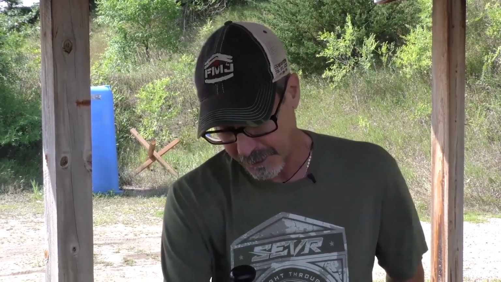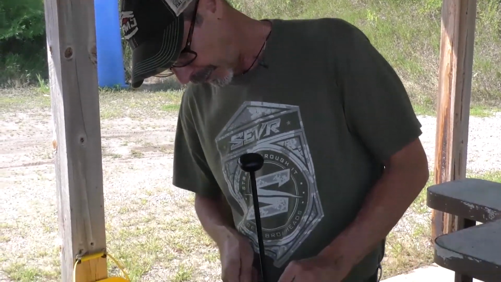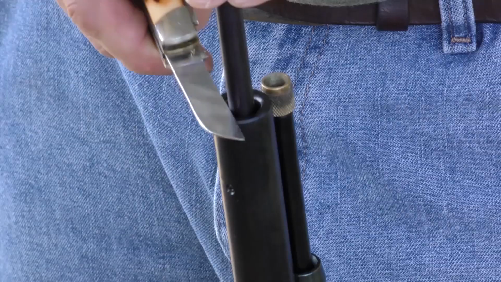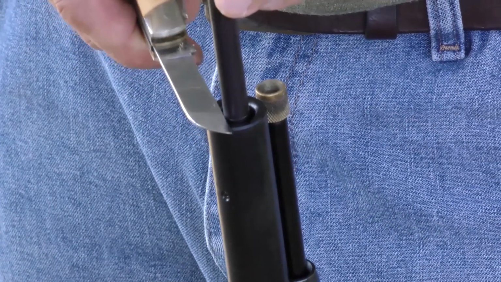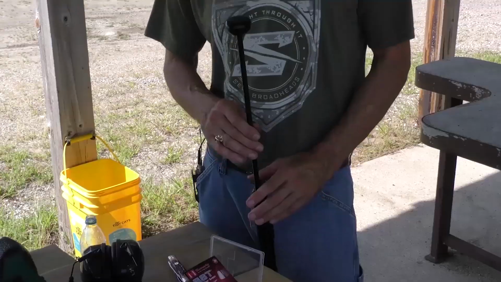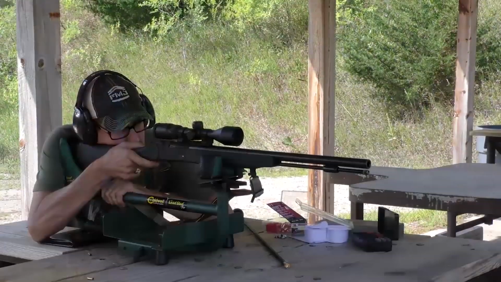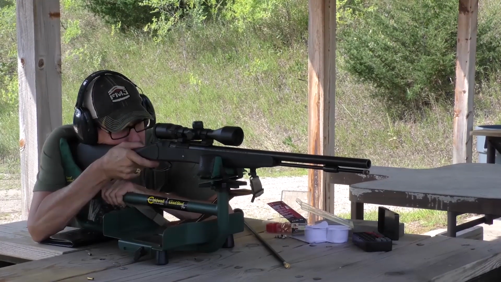When I get my load built down the gun and I know that the bullet is seated correctly, I'll go ahead and take a knife and make a little mark right here on my ramrod. That way I'll have a reference point for future shots, so when I put the next load down there, I can just get a quick visual and I know that I seated the bullet exactly like the last one. Okay, we've got our gun loaded now and we're ready to take a shot.